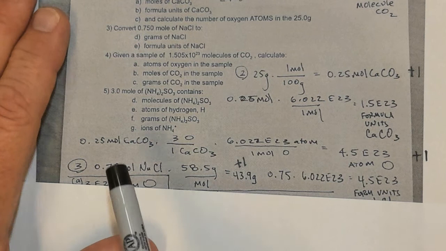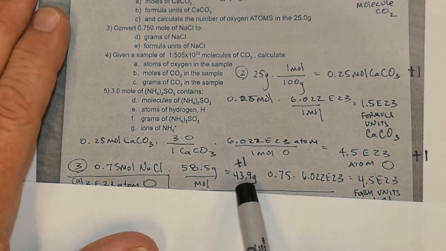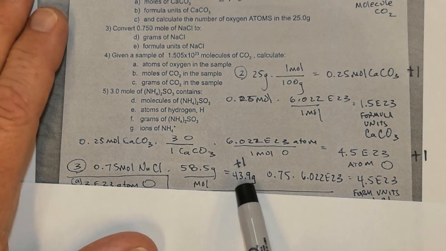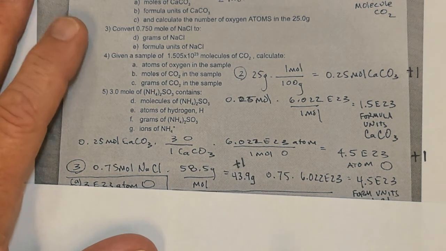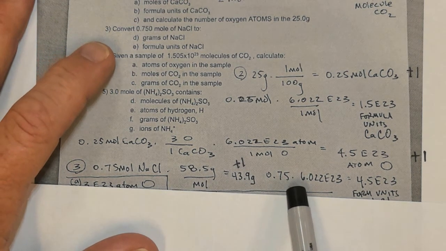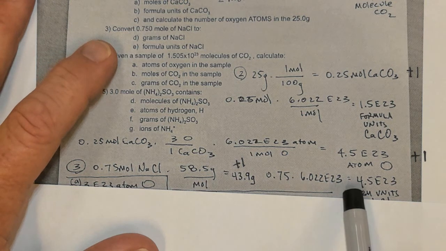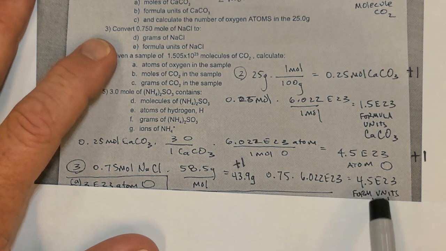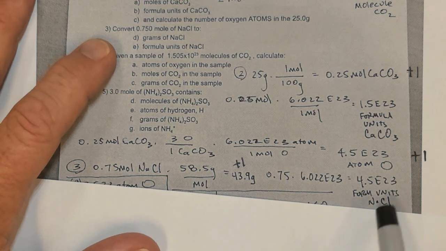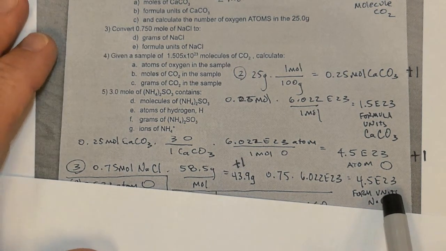Number 3, moles to grams, 43.9 grams of NaCl. 0.75 moles then to formula units would give you 4.5 times 10 to the 23rd formula units of NaCl. That one's not scored.